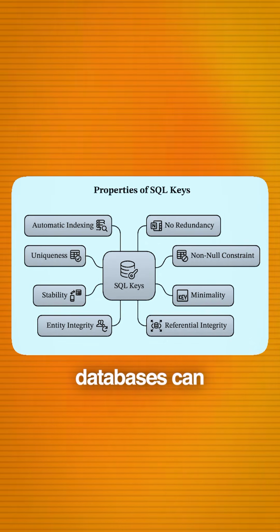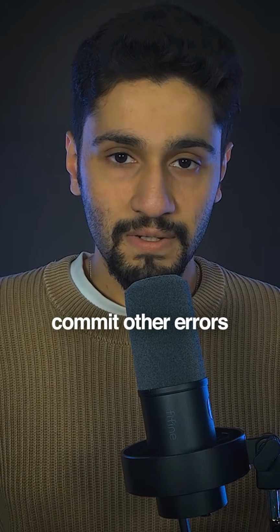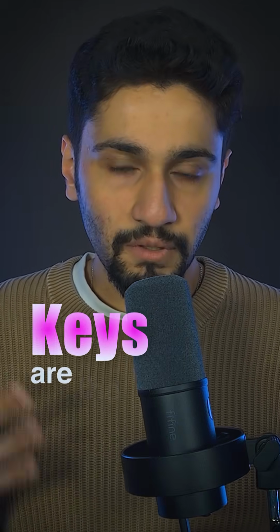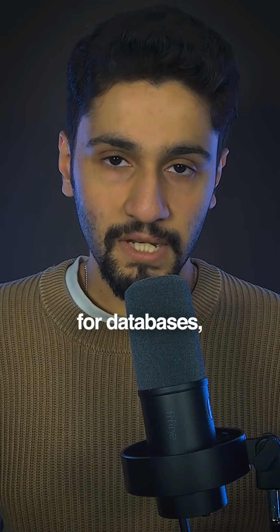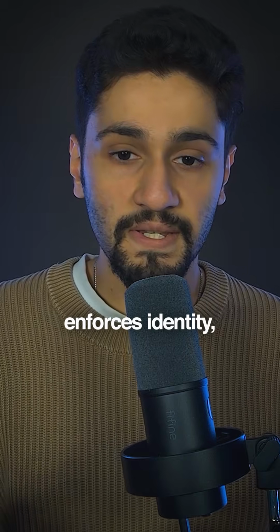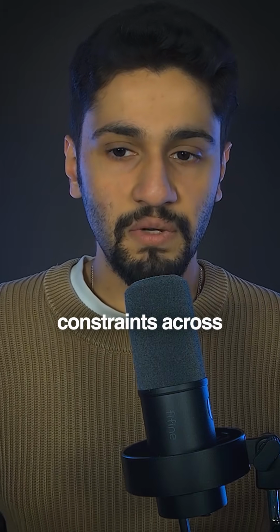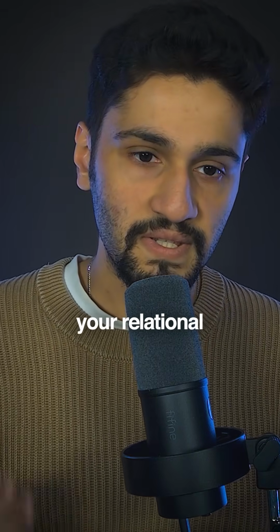Without keys, databases can't guarantee uniqueness. You'd update the wrong row, delete the wrong record, join the wrong data, and commit other errors within the data that you're dealing with. Keys are the backbones of relational integrity for databases, meaning that they enforce identity, relationships, and constraints across every table within your relational schema in your database.